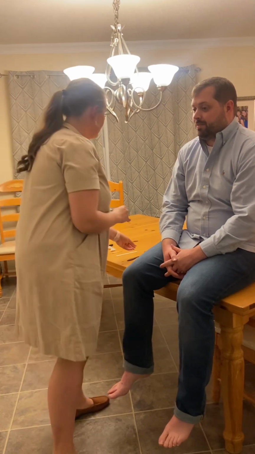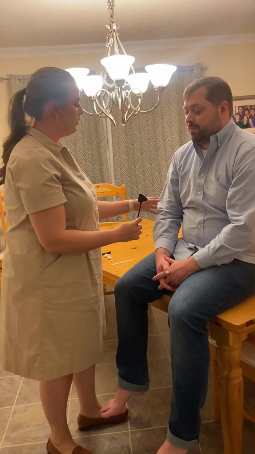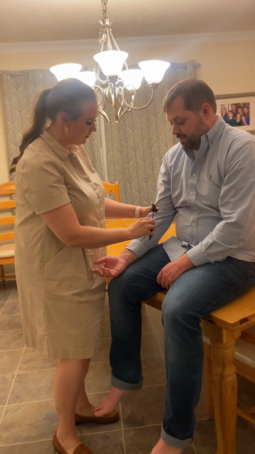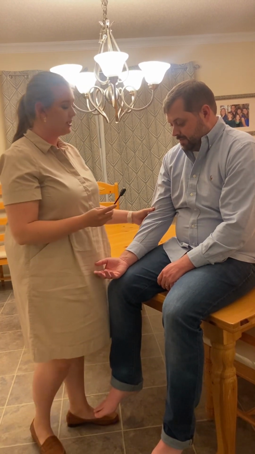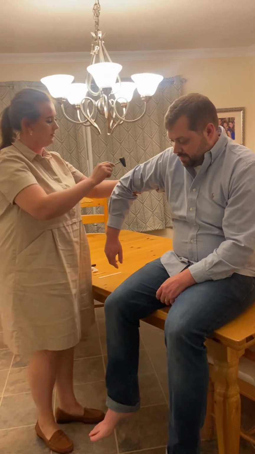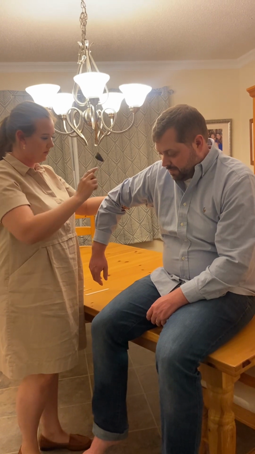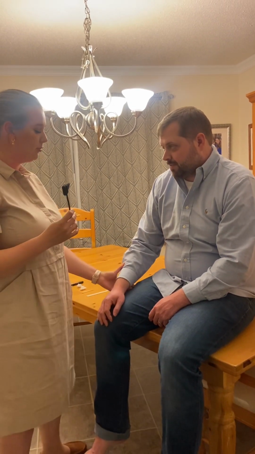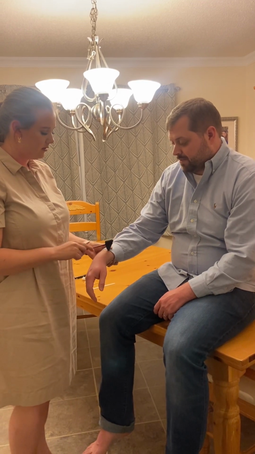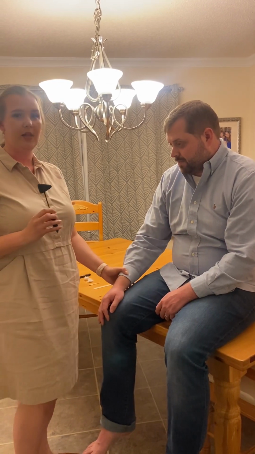Now I'm going to do deep tendon reflex. I'm going to begin with the bicep. Okay, biceps tendon reflex is 2+. Now tricep. Okay, that is 2+. Now I'm going to do brachioradialis. Okay, that is 2+ as well.